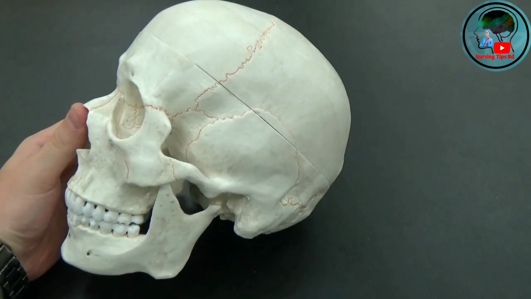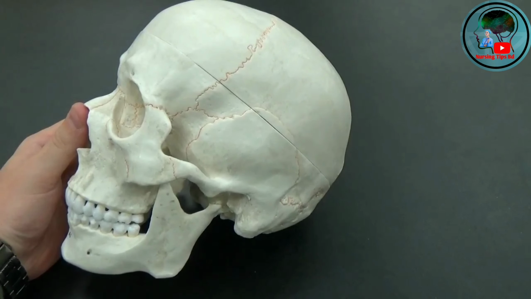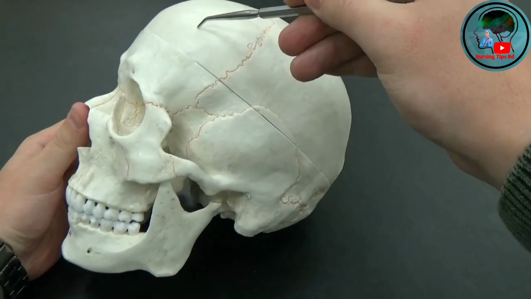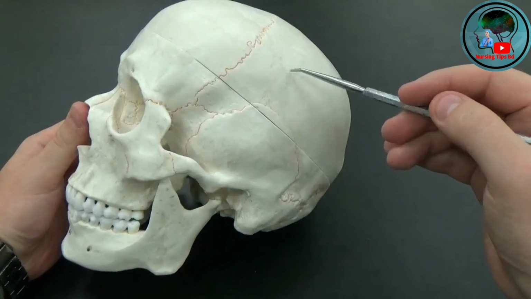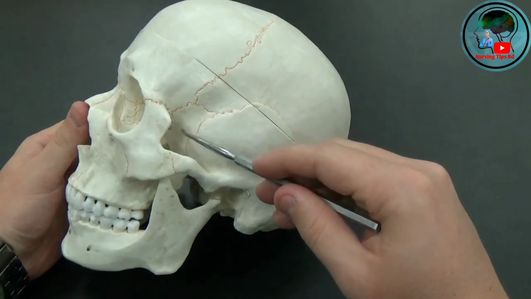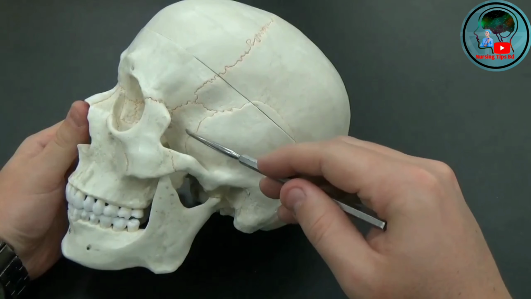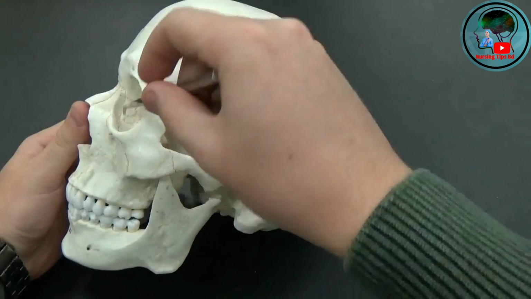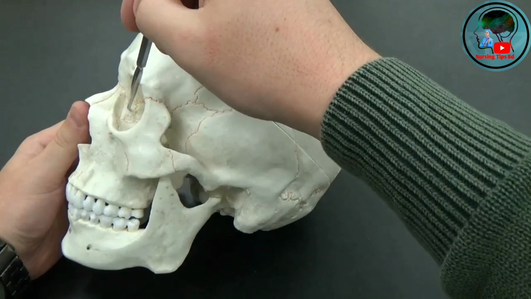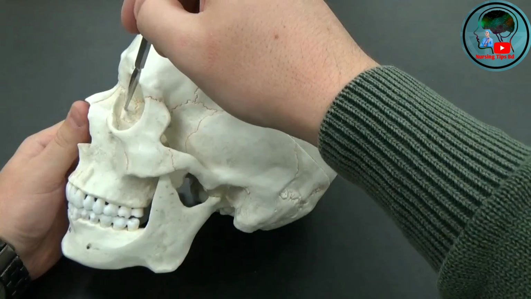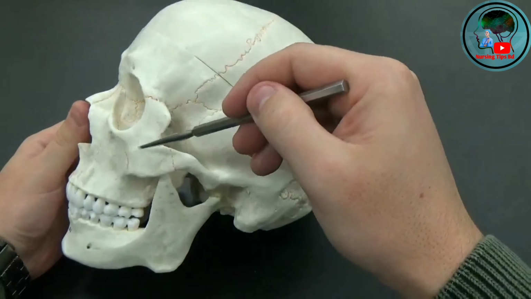Okay, so now looking at the side of the skull. So again, frontal bone up front here, parietal bone, temporal bone. You can see kind of the sphenoid bone right here as well. And the lacrimal bone is right here inside, just inside the nose. Okay, and the zygomatic bone.